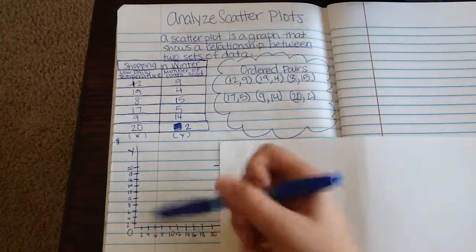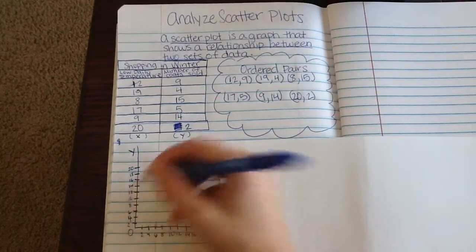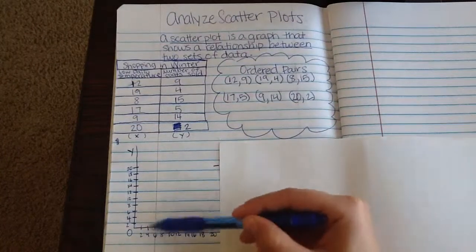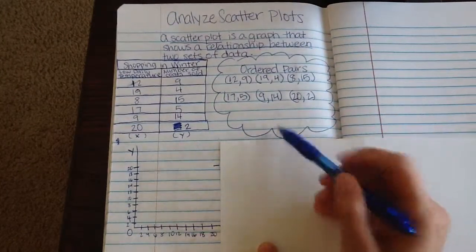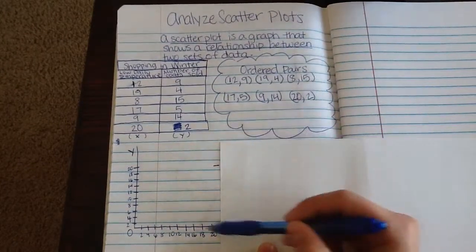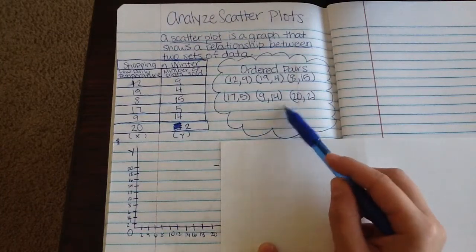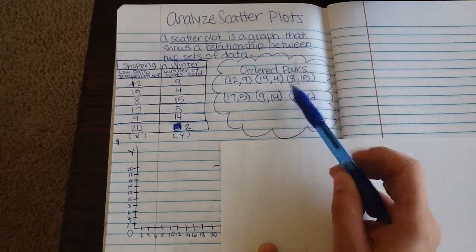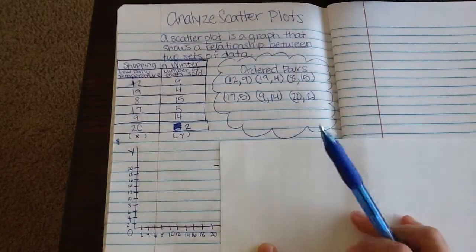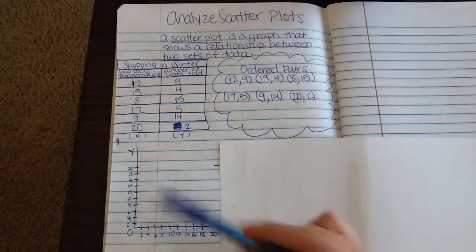I also did a scale of 2 so that we didn't have to number all the way to 20. Our biggest number was 20 on the X's, so I know I needed to go at least 20. Our biggest number on the Y's was 15, so I just went all the way up to 20 also. And I numbered by 2's.